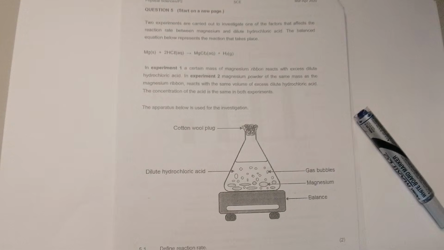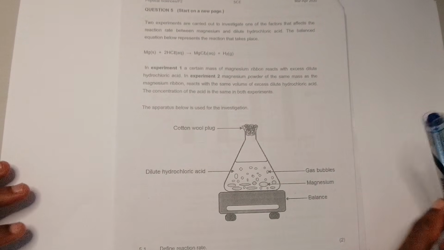All right, so I take this question from the March-April paper of 2020. This was for the senior certificate exam, but I'm sure you can get this paper somewhere else. Let's look at what this question entails. They say we've got 2 experiments that are carried out to investigate one of the factors that affect the reaction rate. You remember we've got 5 factors, right? Between magnesium and dilute hydrochloric acid. They say the balanced equation below represents the reaction. So they've given us the reaction.